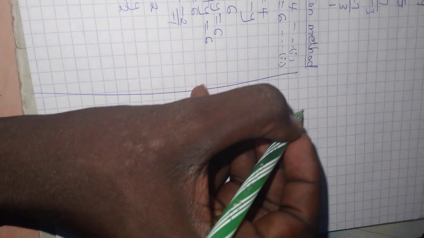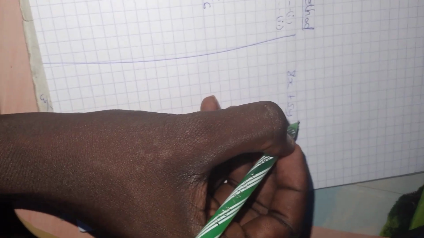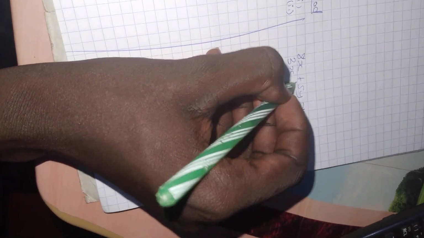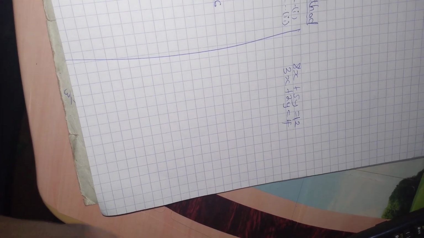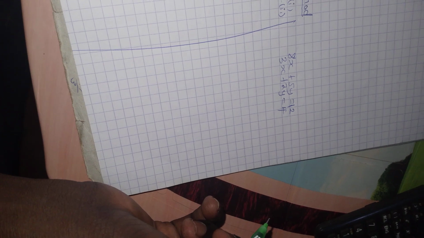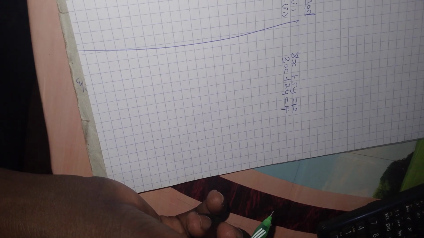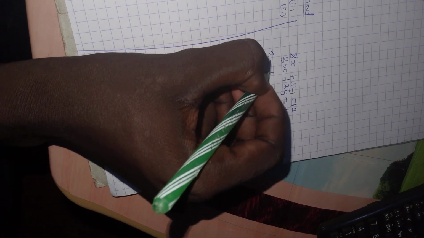8x plus 5y is equal to 12. 3x plus 2y is equal to 4. Which of the equations looks simpler? I think the second equation looks simpler than the first equation. So we'll use the second equation to handle this sum. It will be 3x plus 2y is equal to 4.